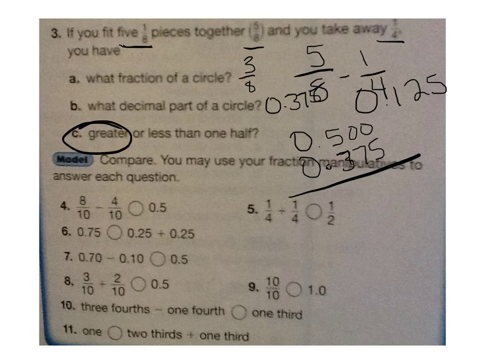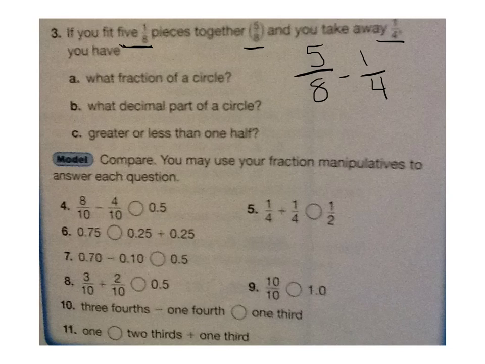Okay, on the next ones, we're going to compare. And again, you can use your fraction manipulatives. It makes it easier. On number 4, 8/10 minus 4/10 is 4/10. And 4/10 is actually smaller than 5/10. On number 5, 1/4 plus 1/4 equals 2/4. And 2/4 is the same as 1/2.